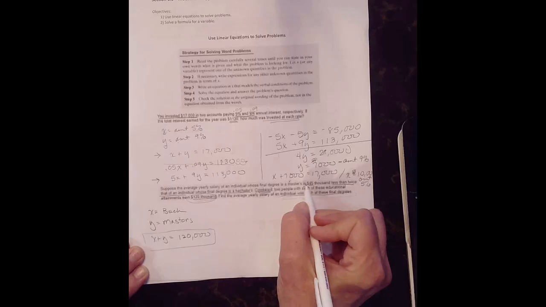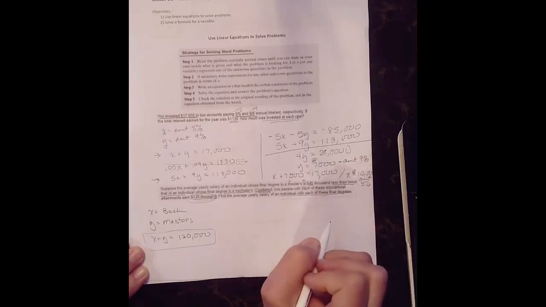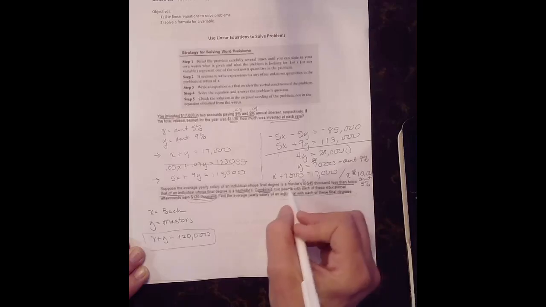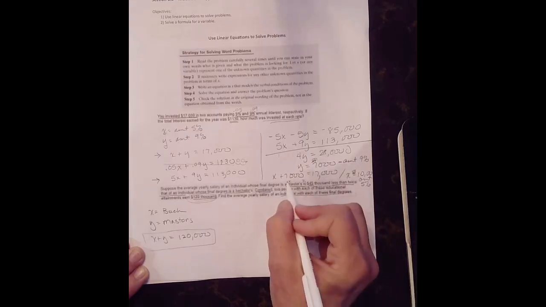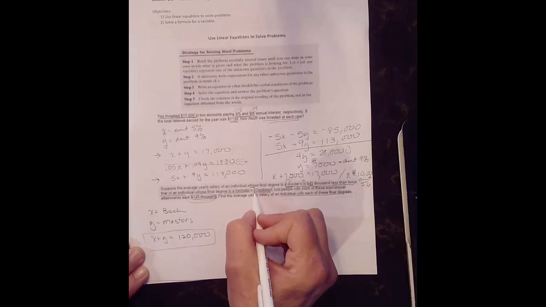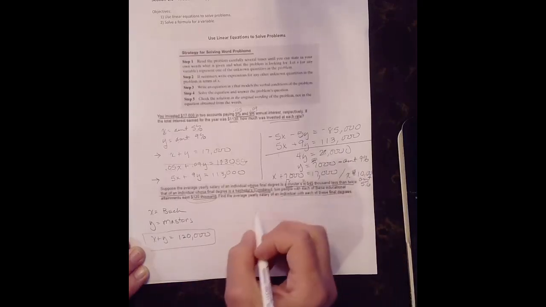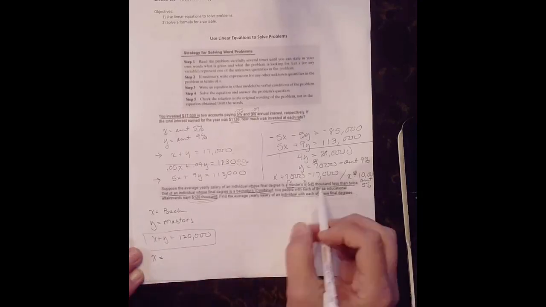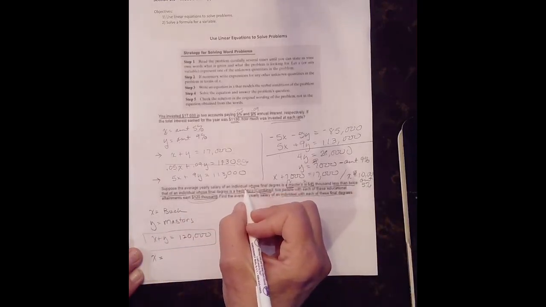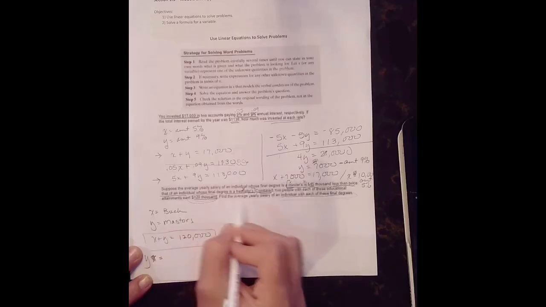And then I have the word "is," so I'm going to replace that with equals. I'm just going to rewrite this statement here as an algebraic expression. So x equals 45,000 less than twice that of a bachelor's, which we are going to say, whoops, I'm going to say this is going to be y. Sorry, my y was my master's, and my bachelor's is my x. And so y equals 45,000 less than twice that of a bachelor's.